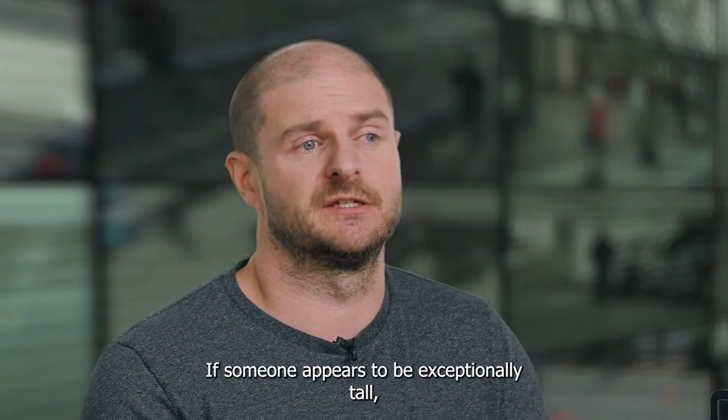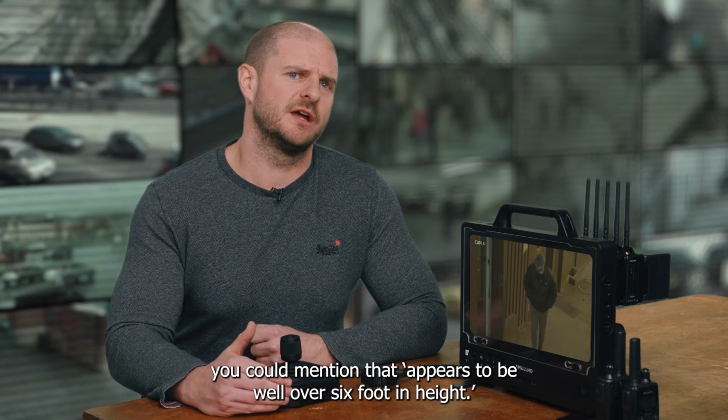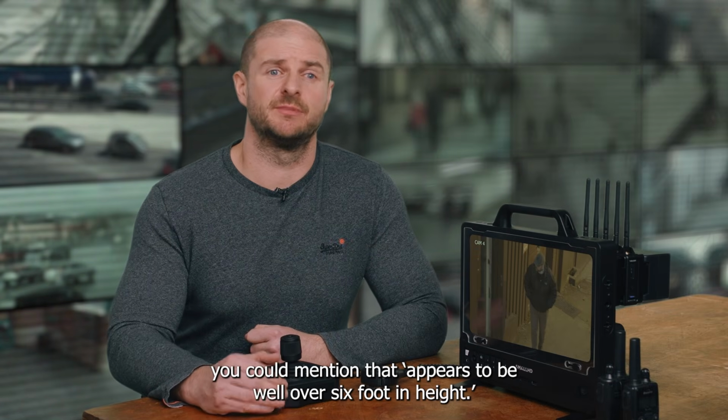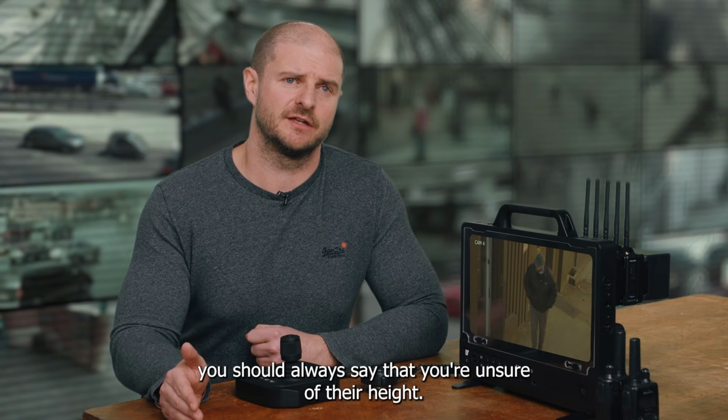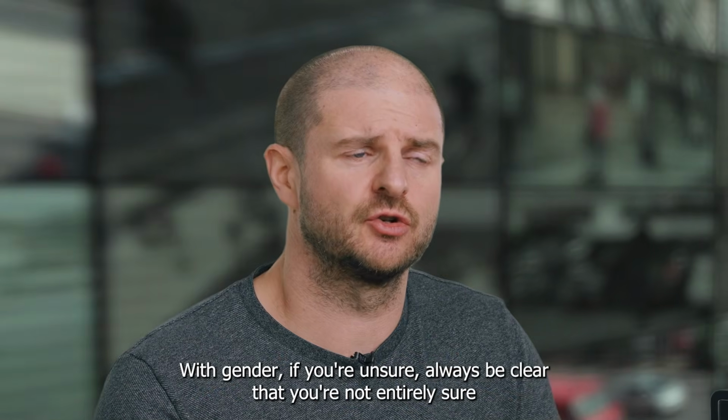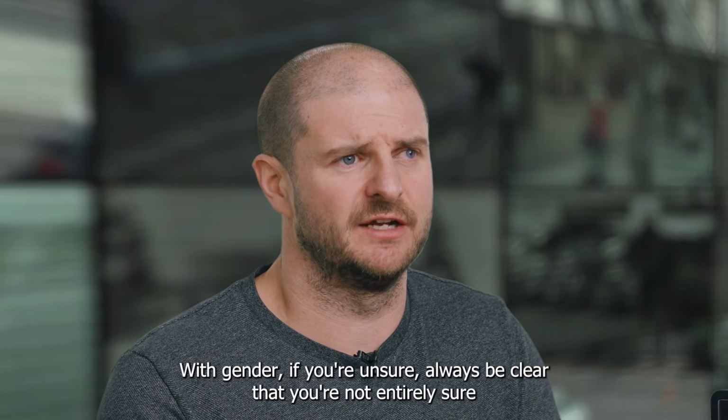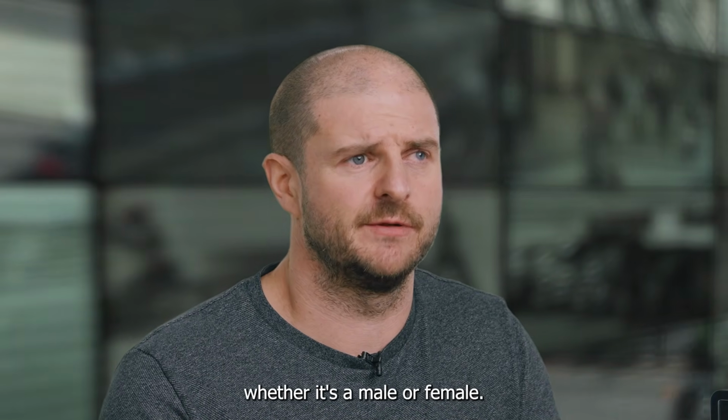If someone appears to be exceptionally tall, you could mention that they appear to be well over 6 foot in height. So you're establishing that the person's very tall. If you're unsure of their height, again, you should always say that you're unsure of their height. With gender, if you're unsure, always be clear that you're not entirely sure whether it's a male or female.